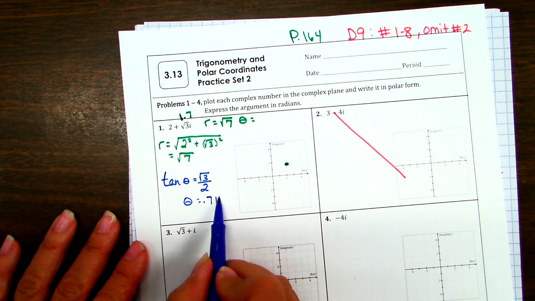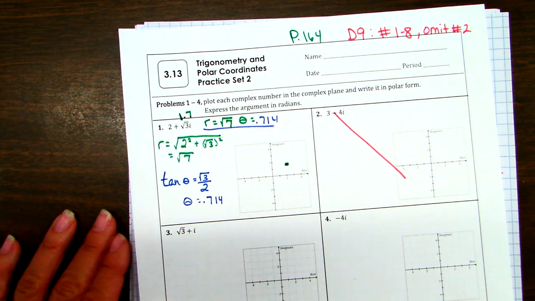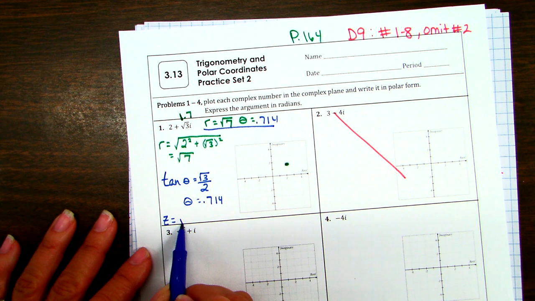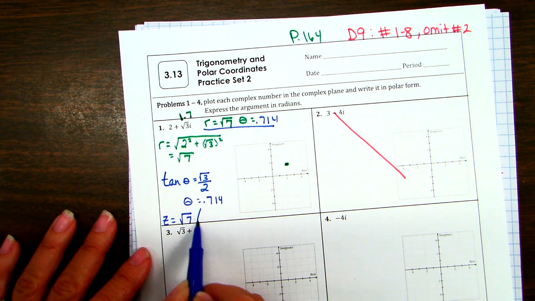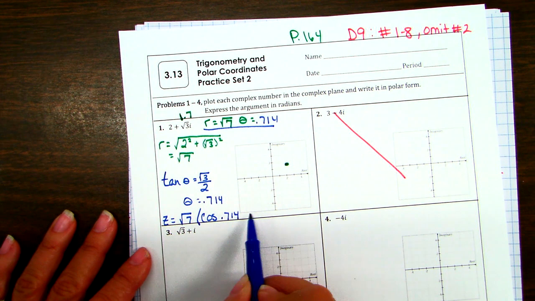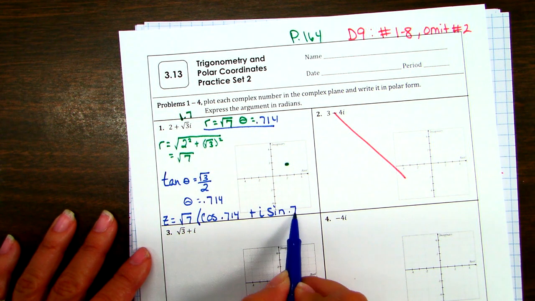There is the theta. So now I have everything I need to put this in polar form. So that would be z equals my r times cosine of 0.714 plus i sine of, I got it, 0.714.